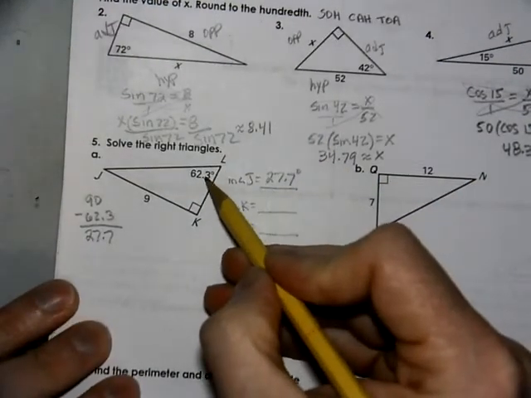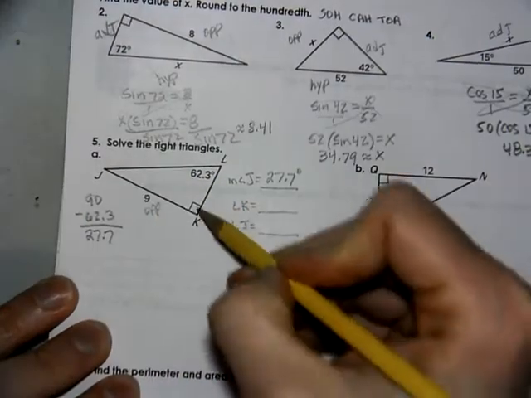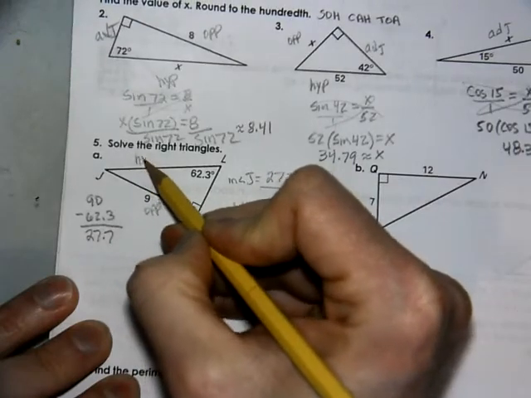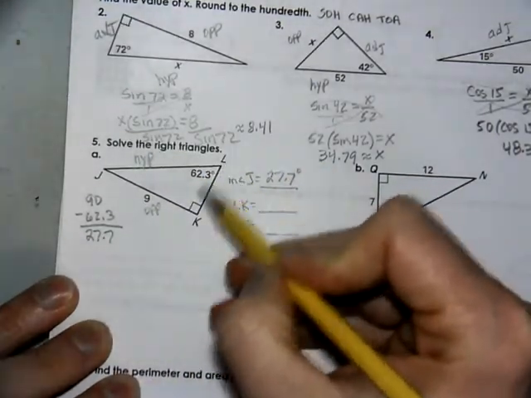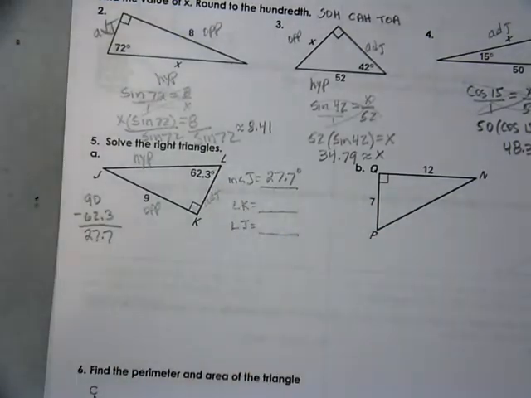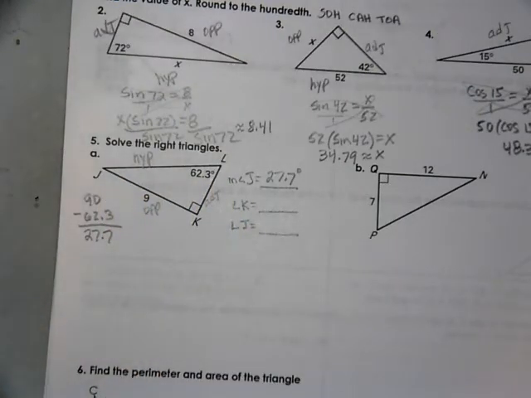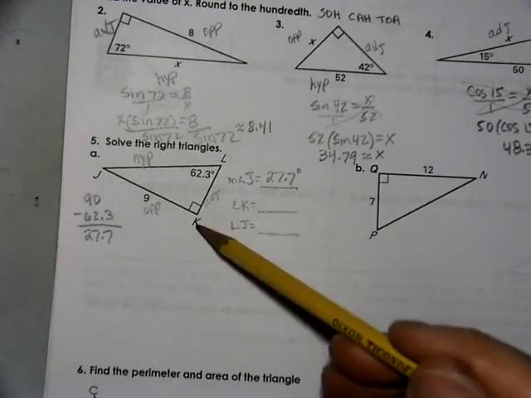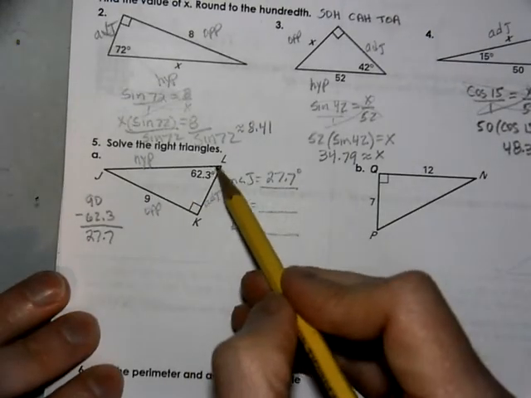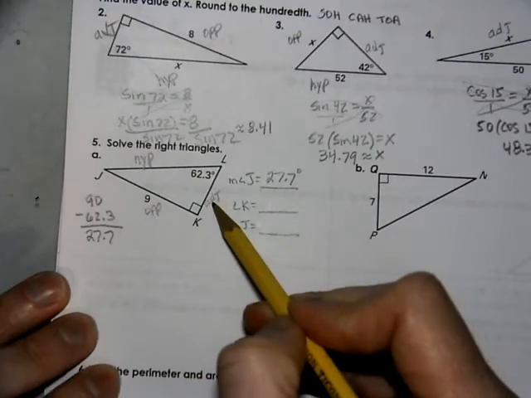Now, from the 62.3, across from that is your opposite side. Across from the 90 is considered the hypotenuse. And next to the 62.3 is considered the adjacent side. So right now we can decide, do we want to find LK or do we want to find LJ? It's your choice. I'm going to find LK. So that's the adjacent. So I'm working with the 9, of course, and the adjacent. So the opposite and adjacent.